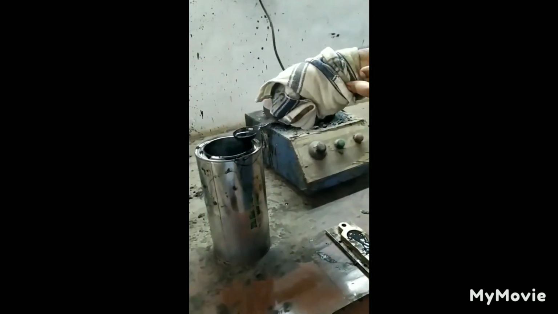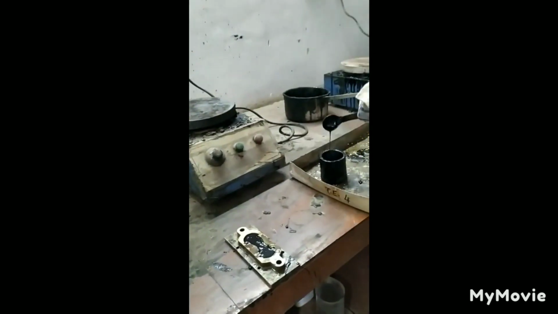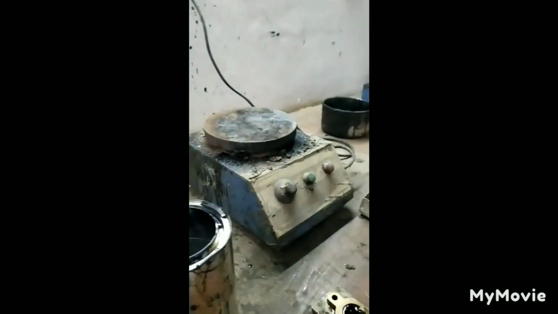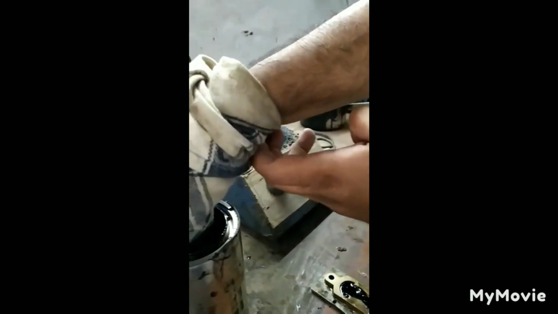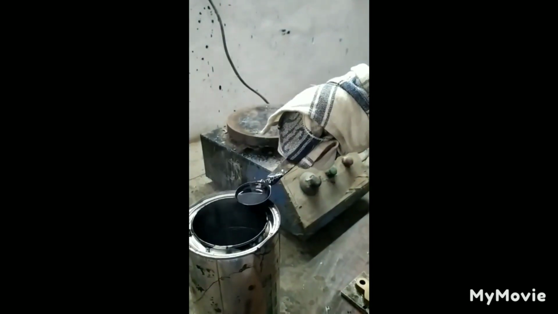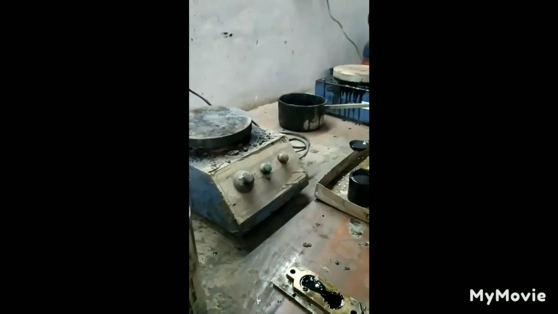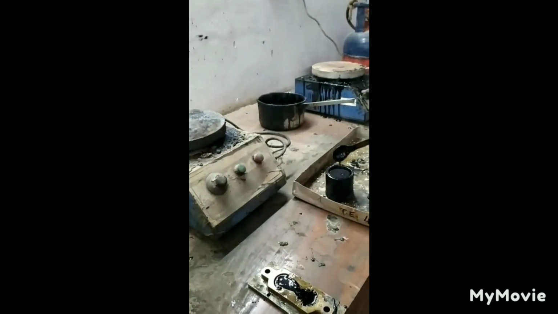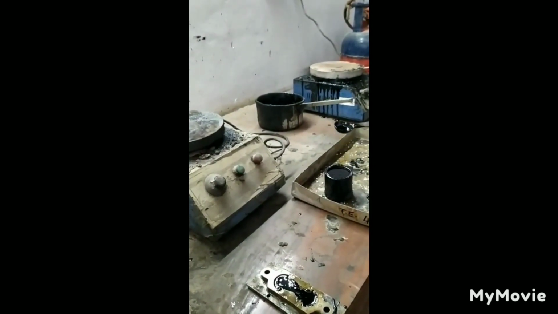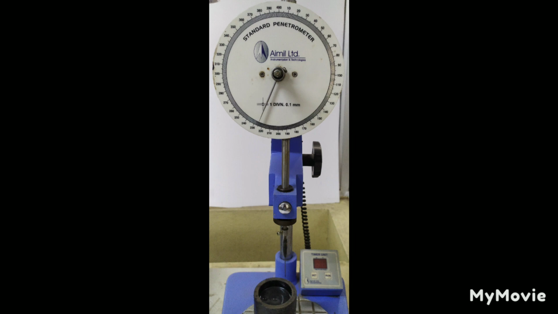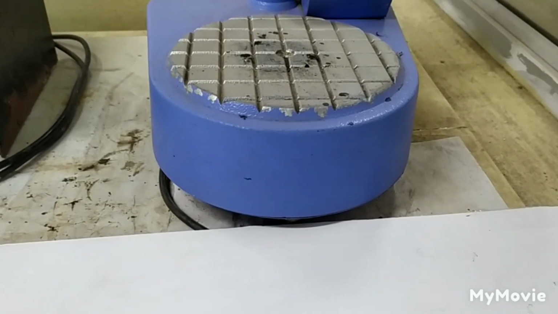After filling the bitumen in the container, the sample material is thoroughly stirred to make it homogeneous and free from air bubble and water. Bitumen sample is then poured into the container like this. After the bitumen is filled, the sample containers are placed on the transfer tray and cooled in the atmosphere at a temperature ranging between 15 to 30 degrees centigrade for a period of 60 to 90 minutes.